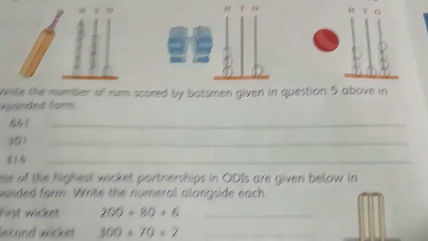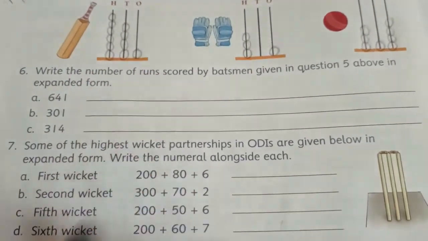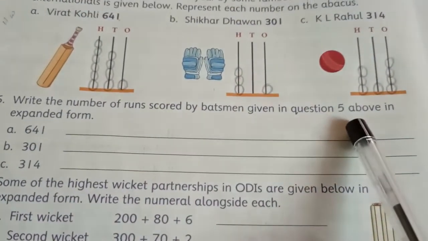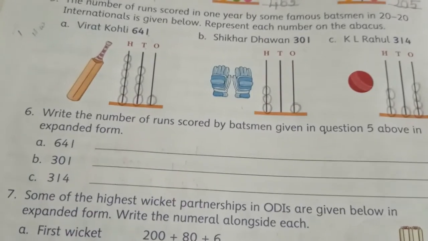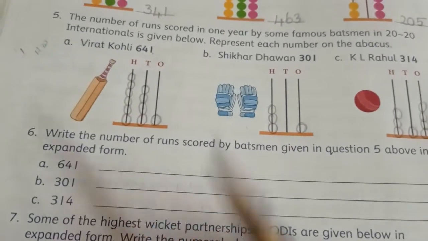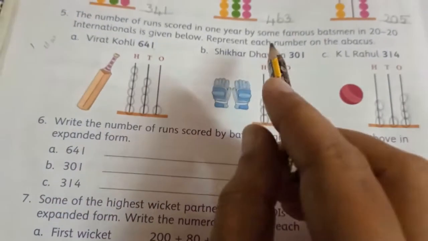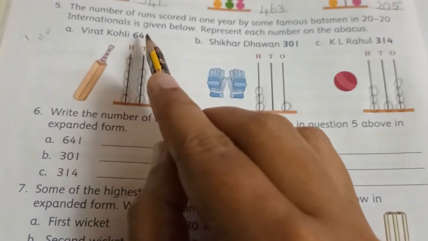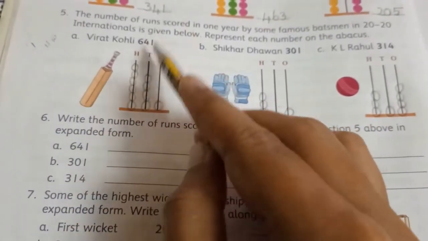Now let's move on to the sixth question. Write the number of runs scored by the batsmen given in question 5 above in expanded form. That means the runs scored by the batsmen in the 2020 matches, you have to expand the runs.